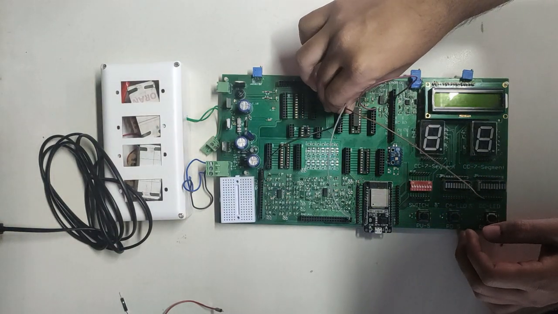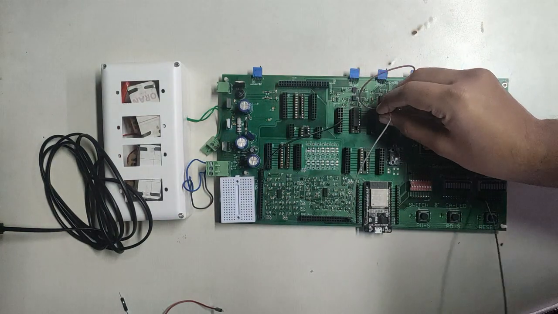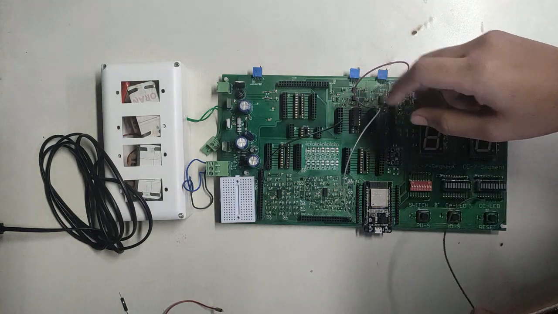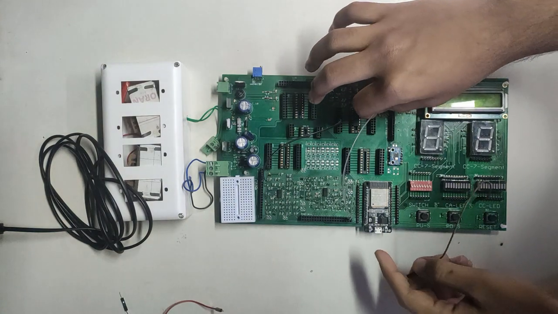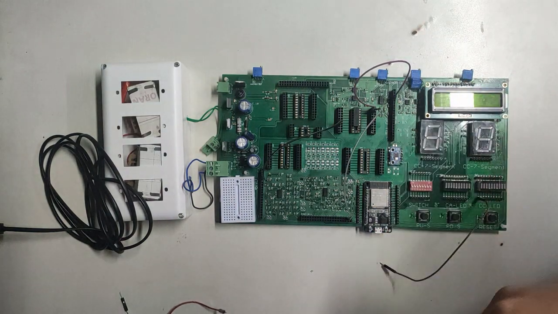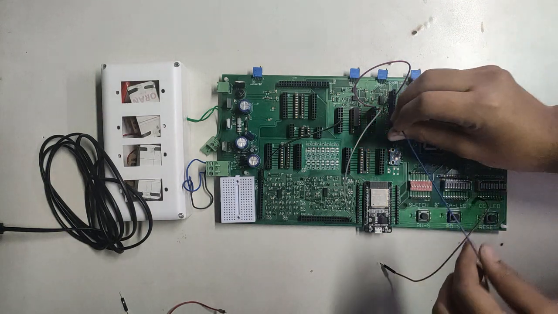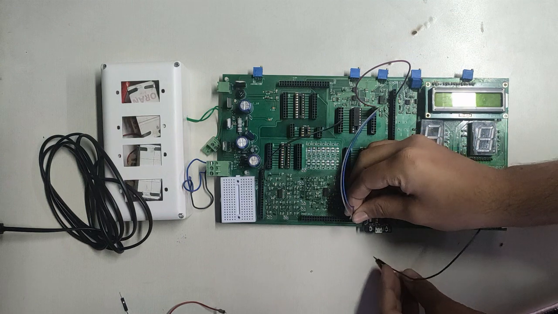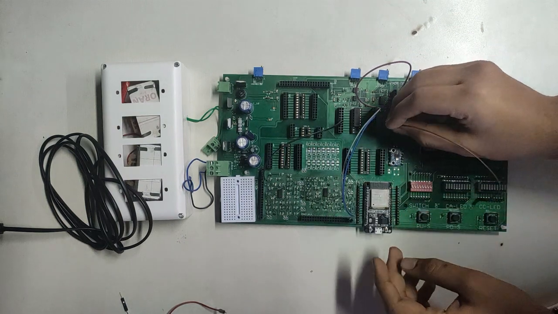Here we will use different pins. These are the pins which I will use right now. Pin number 13 is input, then pin number 12 is again input, and pin number 11 is the output.